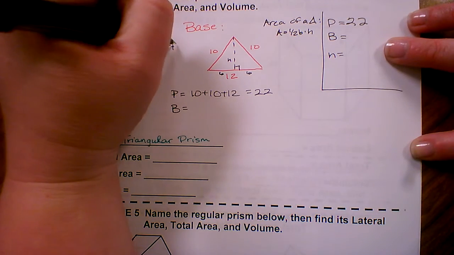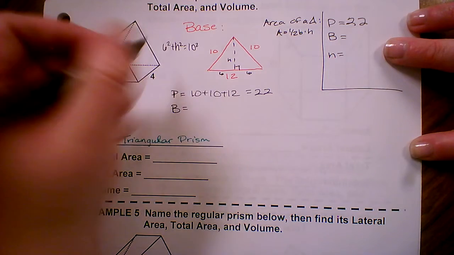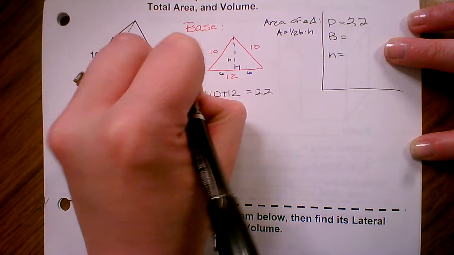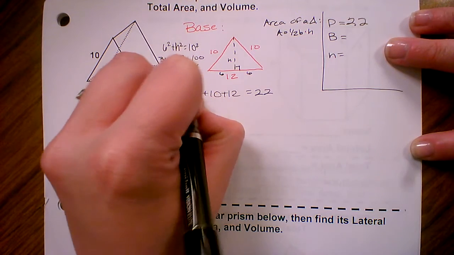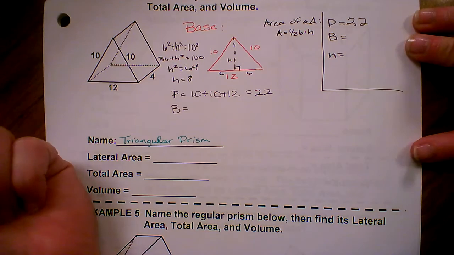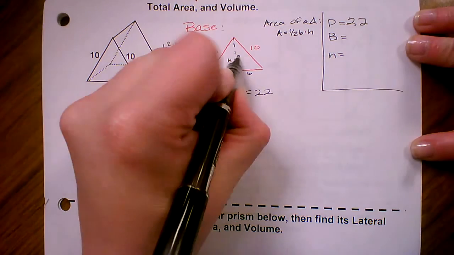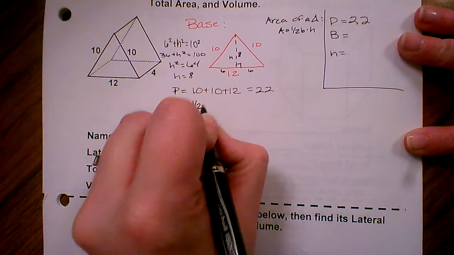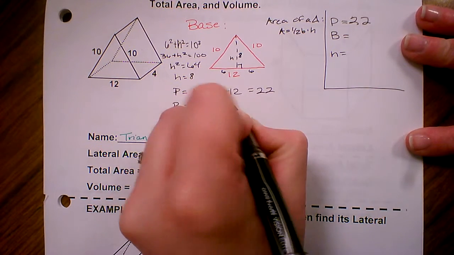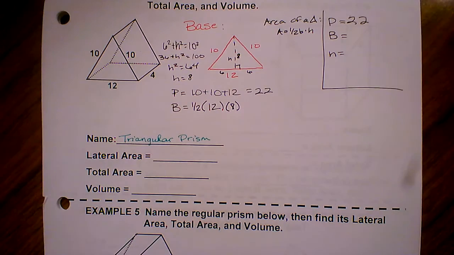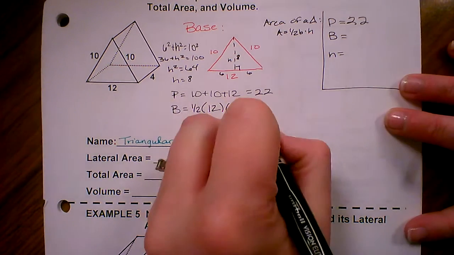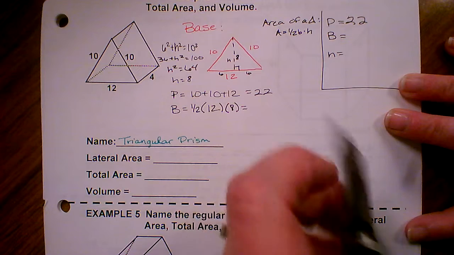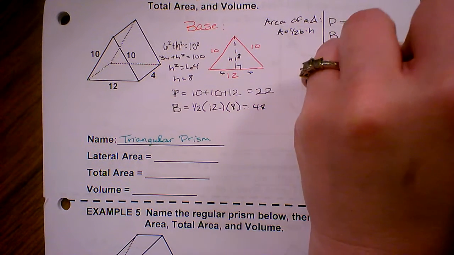So 6 squared plus h squared equals 10 squared. That's 36 plus h squared equals 100. Subtract 36 and you get 64. Square root it and you get h is 8. So the height of this little triangle base is 8. So we have 1/2 times our base of 12 times our height of the triangle of 8. Half of 12 is 6. 6 times 8 is 48. So big B is 48.